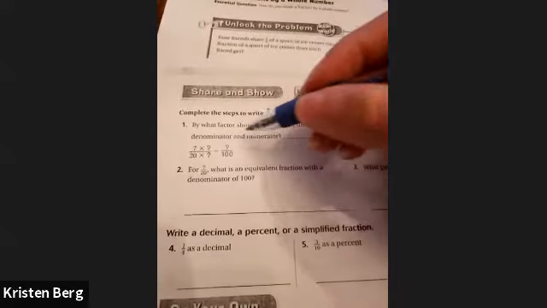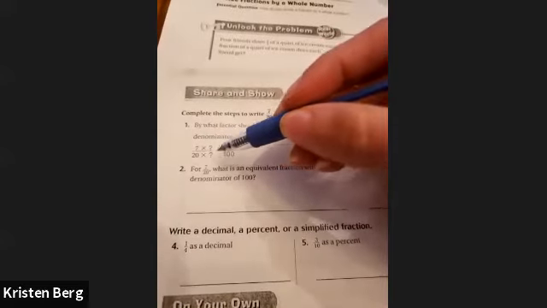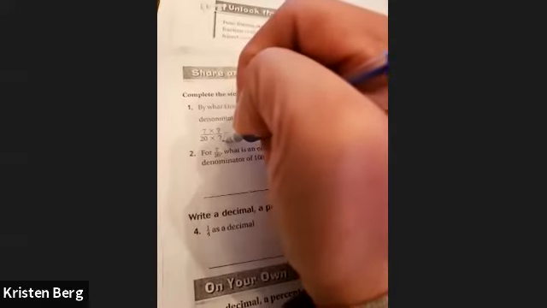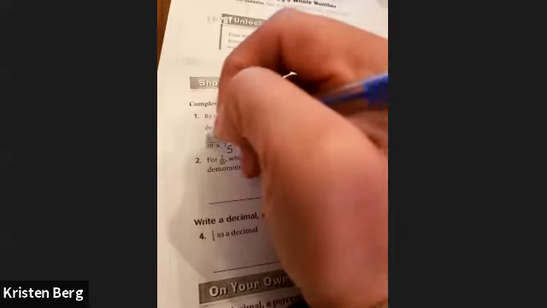So this one right here is saying, what factor would you multiply the denominator and numerator by? 20 times what will give you 100? Well, we just did that. 20 times 5 will equal 100. So this should be a 5, and this one should be a 5. So if you do 7 times 5, that is 35. So what is the equivalent fraction with the denominator of 100? That would be 35 over 100. But then they're saying, what percent is equivalent to that? Well, 35 out of 100 is 35%.